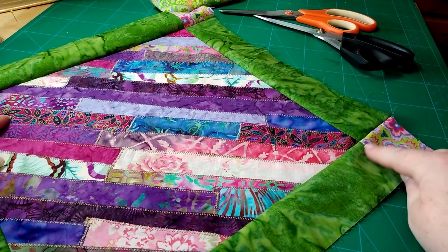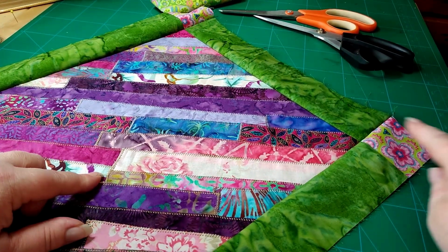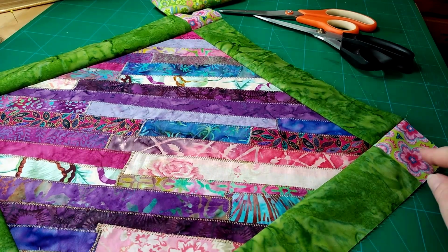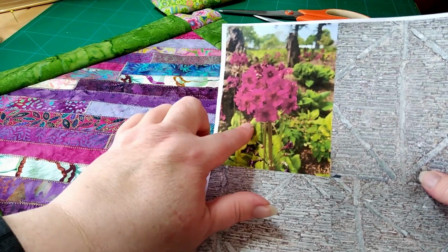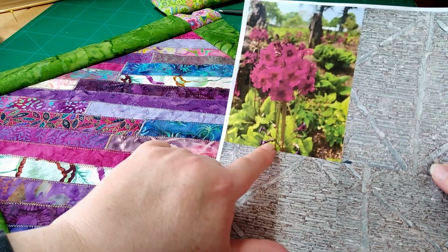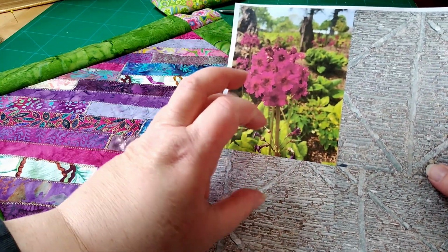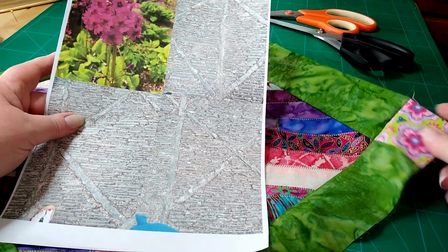I really liked that. It works with the colours, it's got the greens. And if you look at this picture with the primulas, that sort of magenta colour primula, and then the green leaves, all those sort of spring greens, and I think these work really well.